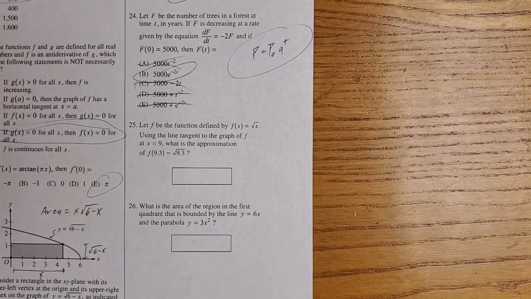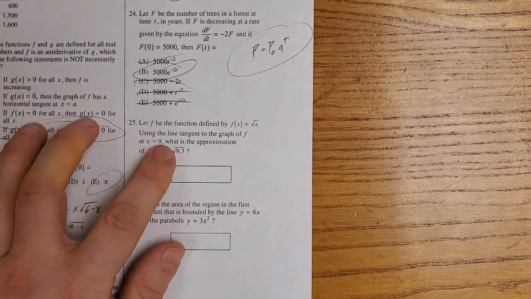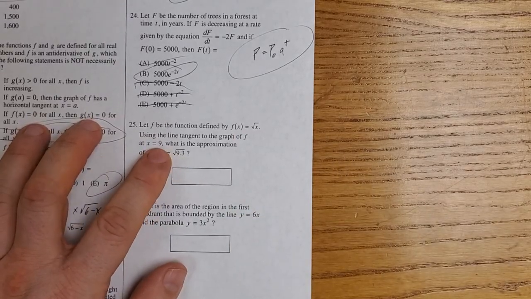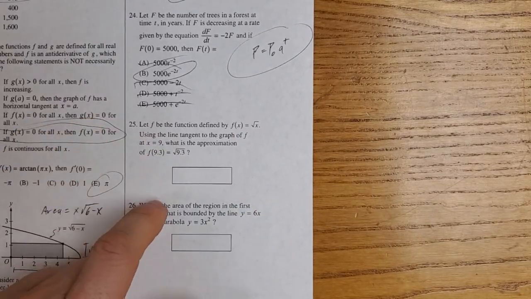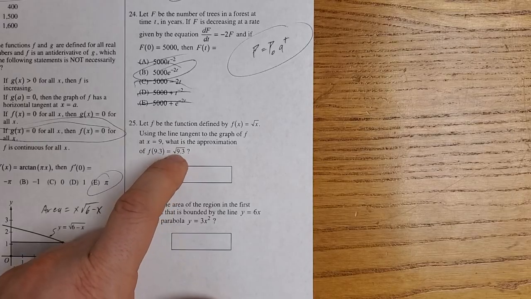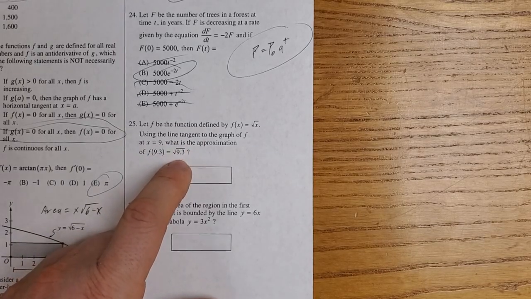Okay, so 25. Let f be the function defined as the square root of x, using the line tangent to the graph. Tangent meaning it has the same slope at that point. So we're at x equals 9, so we know we're going to be finding the derivative of that at x equals 9 to find the slope. And what is the approximation of f of 9.3, i.e. the square root of 9.3?